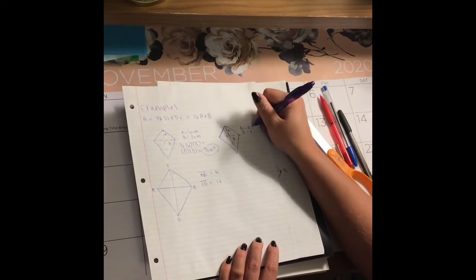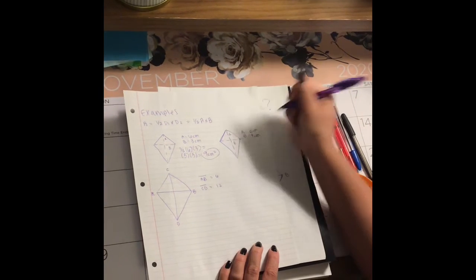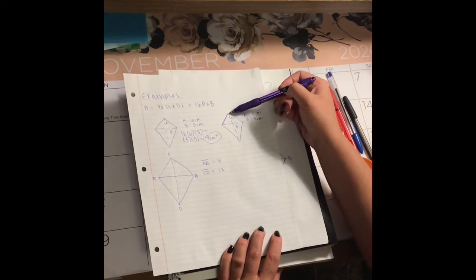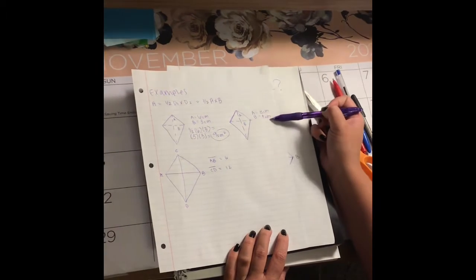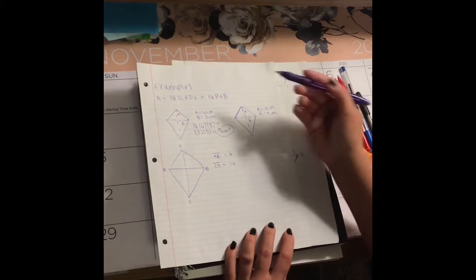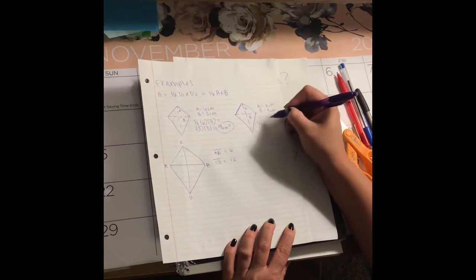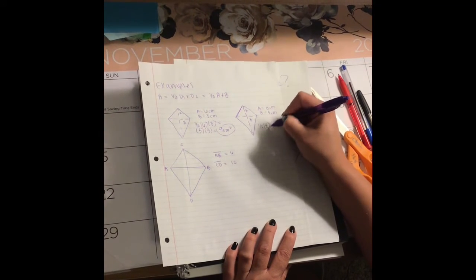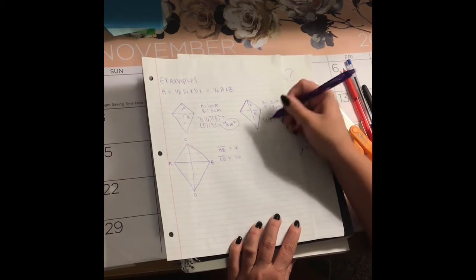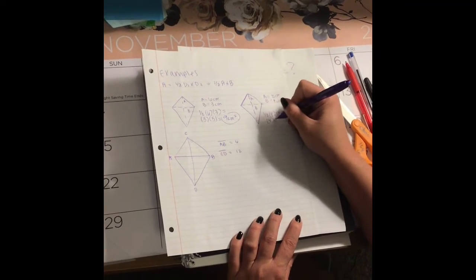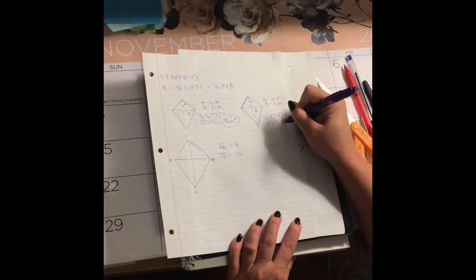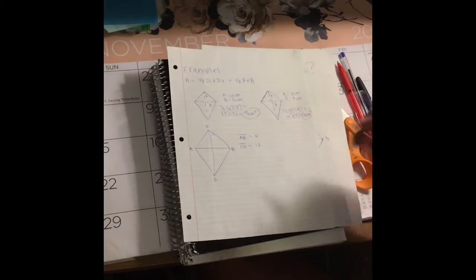Moving on to the next one. Same goes for here. This 8 centimeters is represented by the A, the length, and this 4 centimeters is represented by the diagonal B, the width. So you would do 1/2 times 8 times 4. 1/2 times 8 is 4. 4 times 4 is 16 centimeters squared. Don't forget your labels.